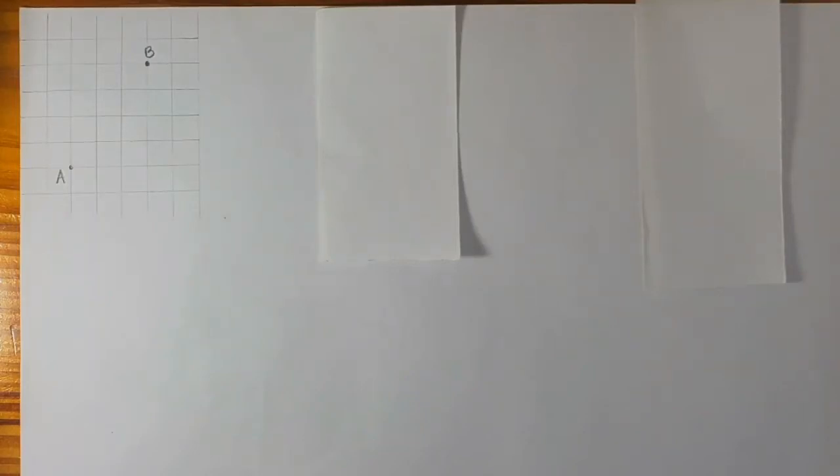Hey guys, so we are going to take a look at vectors today and resolving vectors into their perpendicular components. So take for example, I have a grid here and we have identified 2 points A and B. So let's consider the vector quantity of displacement. If I want to get from point A to B and I can only travel in straight lines, what are my options? Okay, well, I can go straight from A to B.